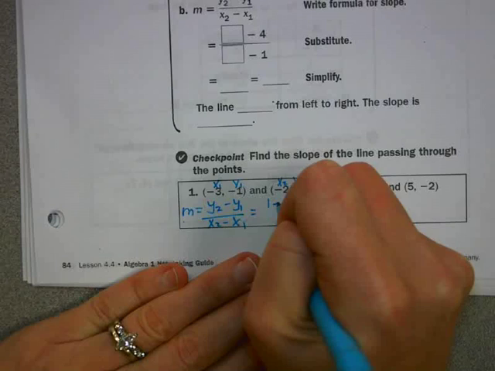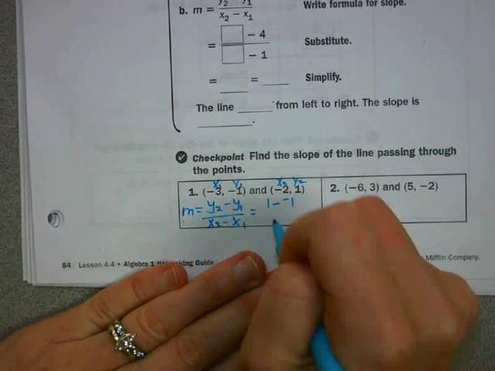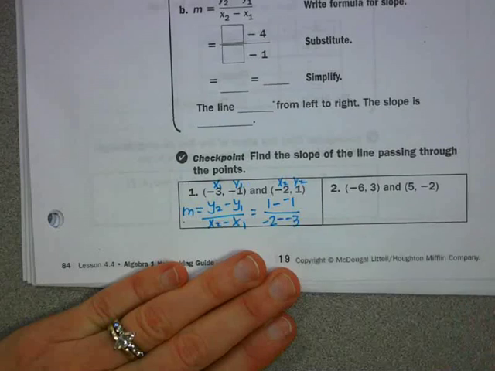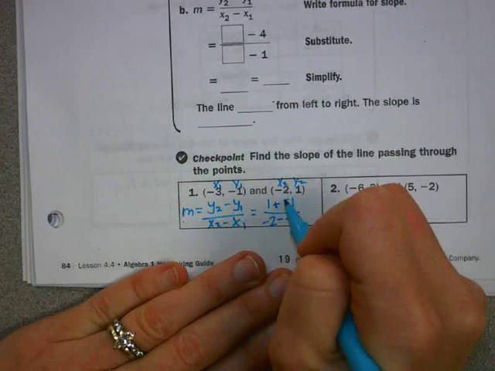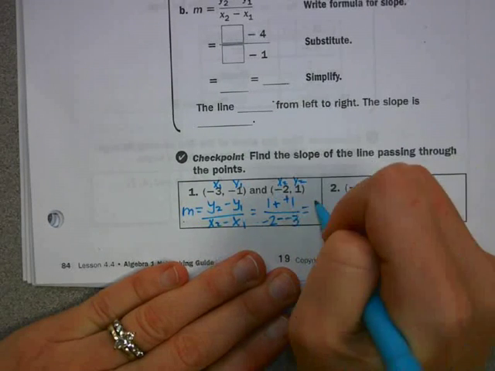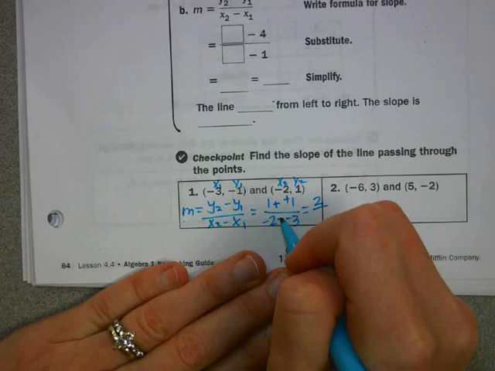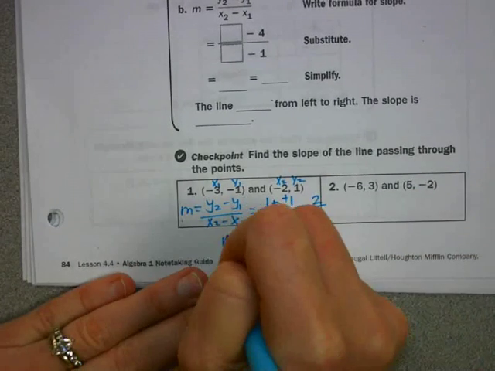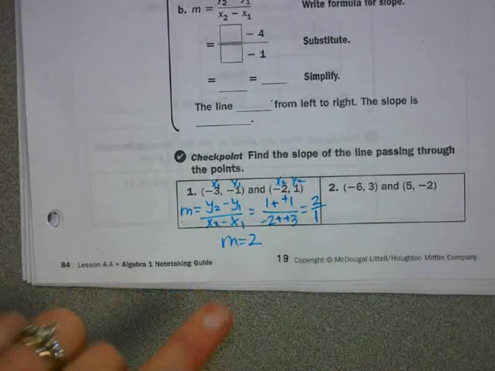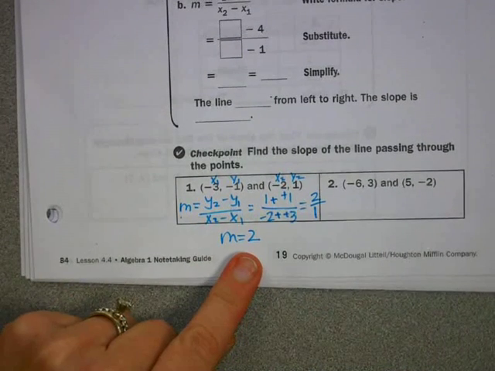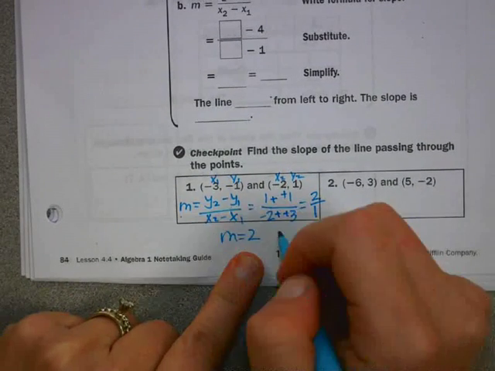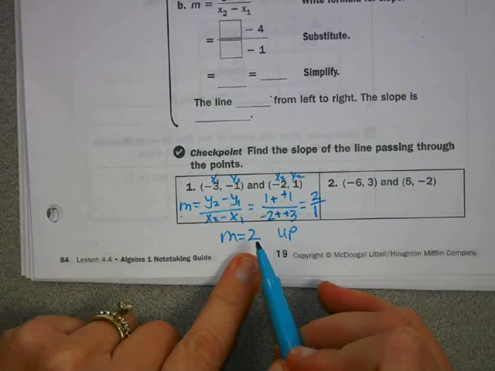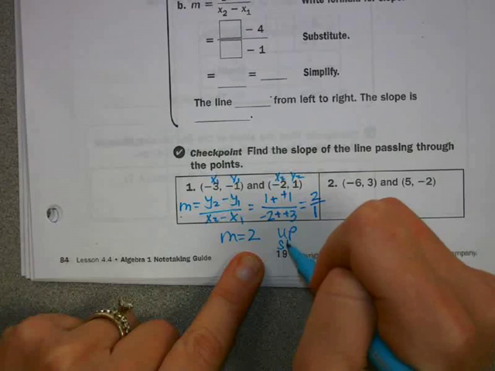So it becomes 1 minus -1 and -2 minus -3. So I'm going to change my minus negatives right now. So on top I have 1 plus 1, which is 2. On bottom I have -2 plus 3, which is 1. So the slope of this line is 2. Now, is that a positive or negative number? It's a positive number. So what's the line going to do? It's going to go up. Is this number bigger or less than 1? It's bigger, so it's going to be steep.